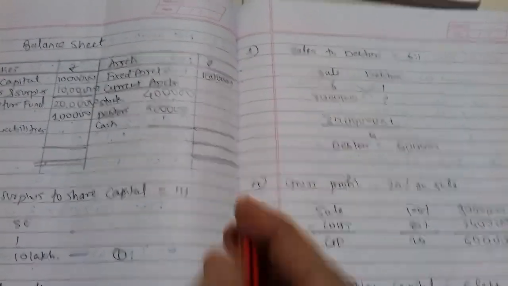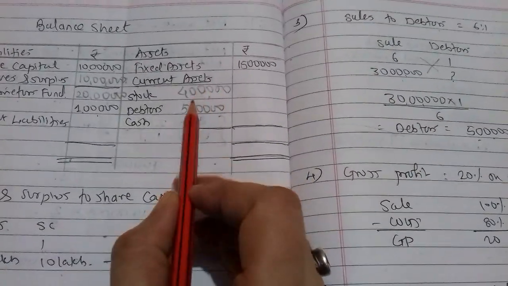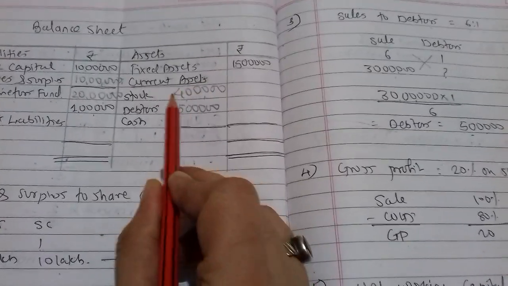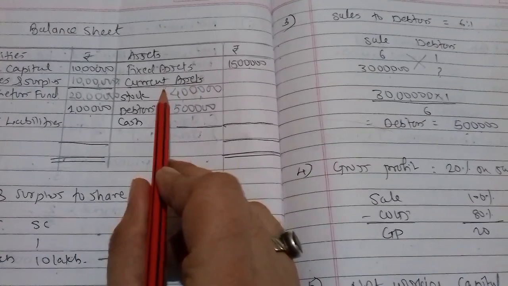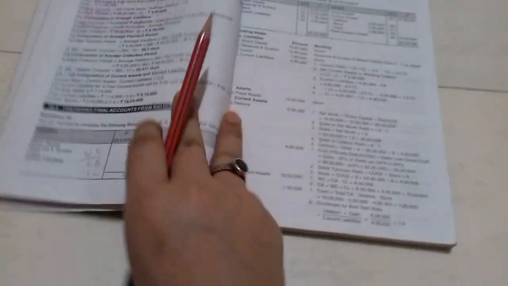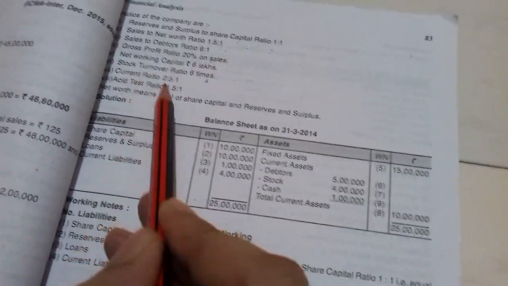Okay, so here if we see, we have got stock, debtors. Now we need cash, and these three will be our current assets. So we'll try to find our current asset and current liabilities. What next they have given is current ratio. So we can calculate our current assets and current liabilities with that ratio.